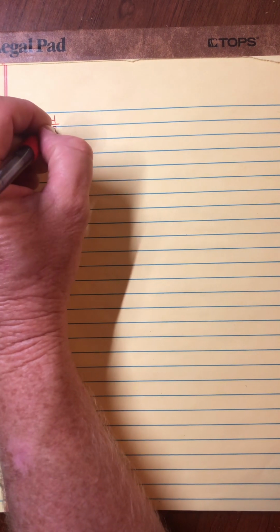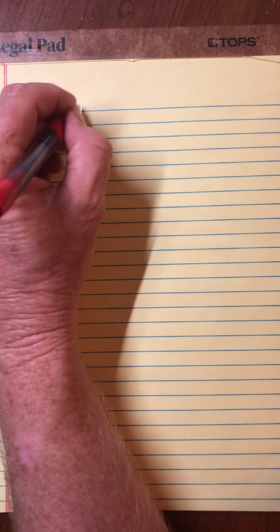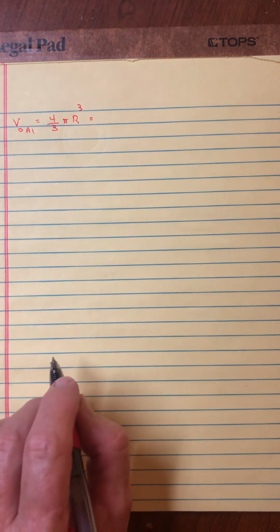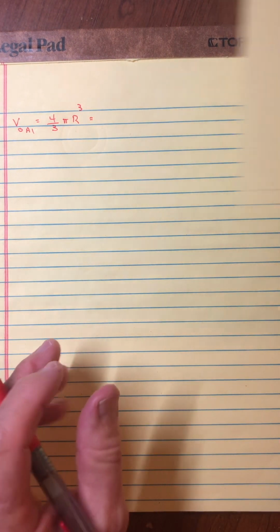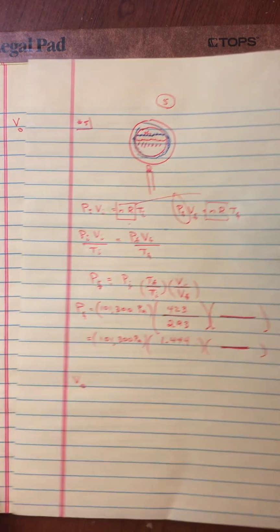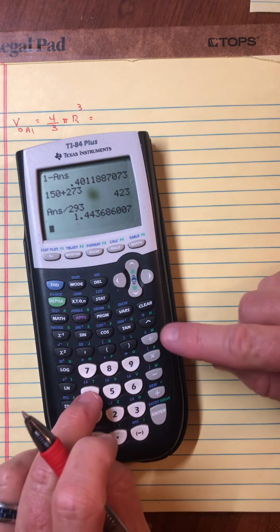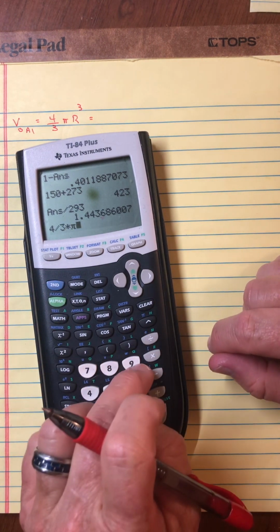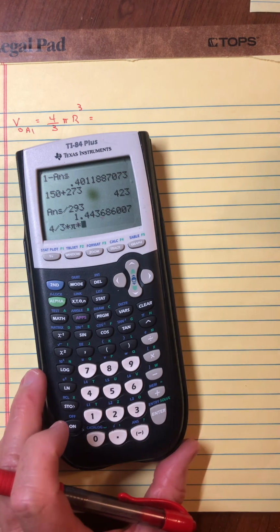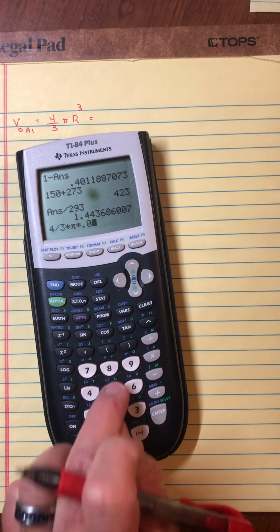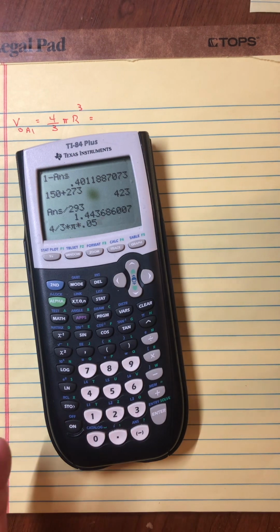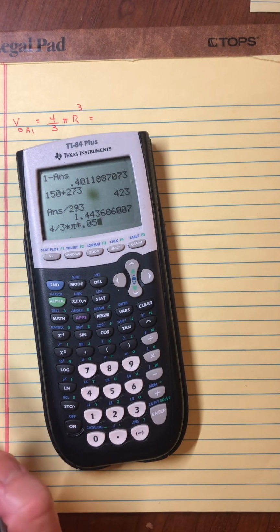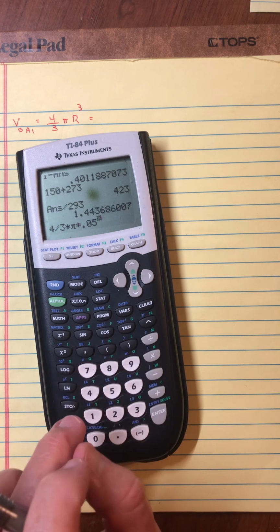The initial volume of the aluminum chamber inside would be 4/3 pi r cubed. So the whole chamber would have this volume, 4/3 times pi times, and what's the inner radius? 5, but let me make sure I focus on cubic meters, so I'm going to change the 5 to meters and then cube it.